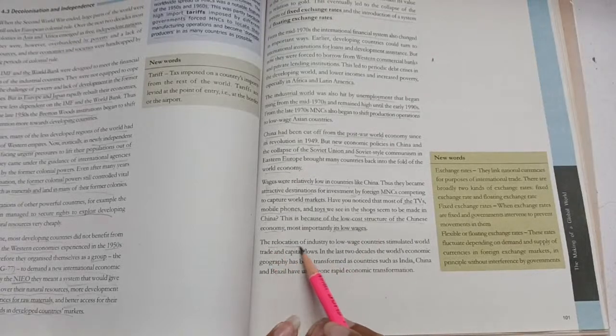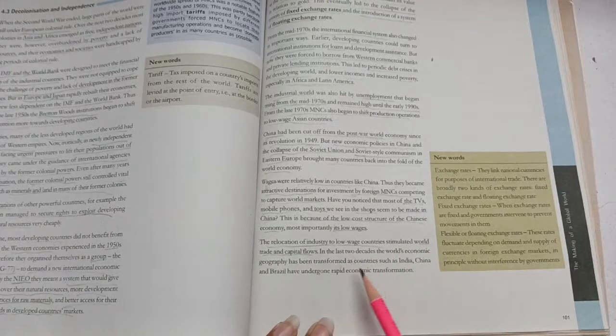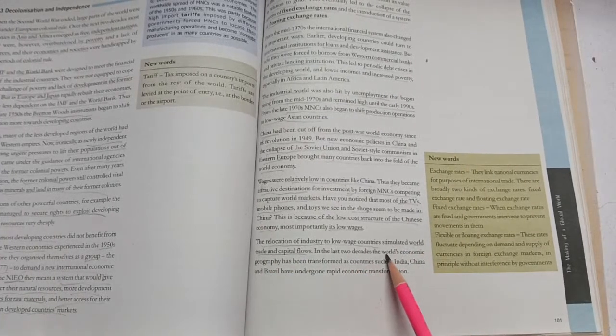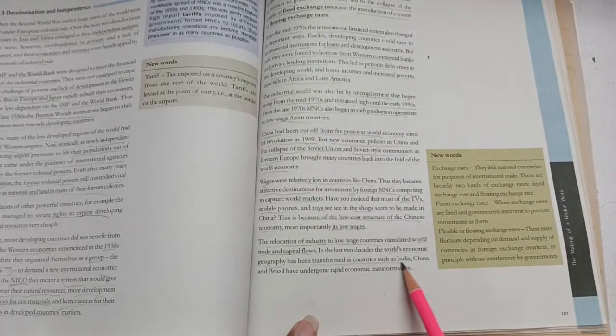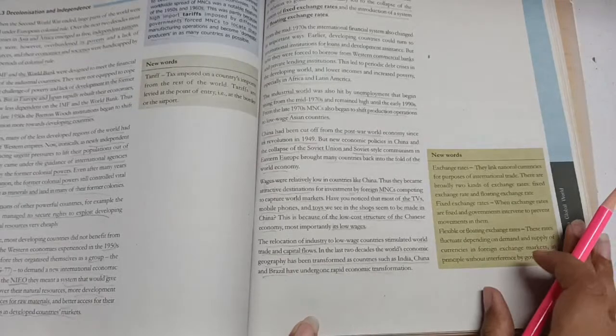The relocation of industry to low-wage countries stimulated world trade and capital flows. In the last 2 decades, the world's economic geography has been transformed as countries such as India, China, and Brazil have undergone rapid economic transformations.